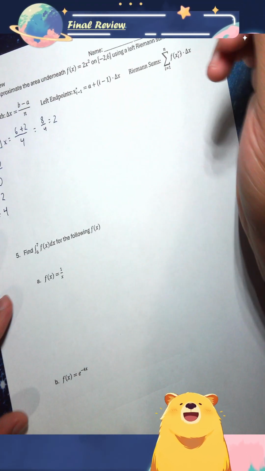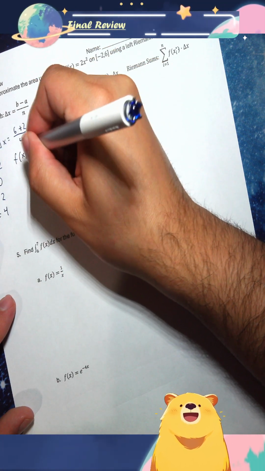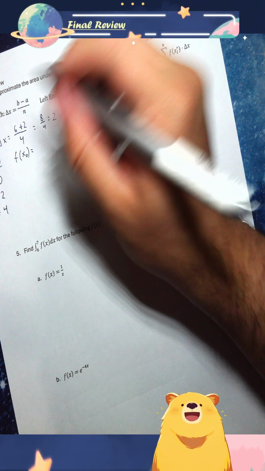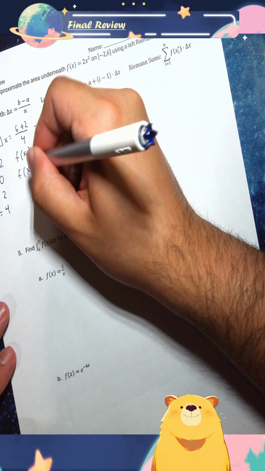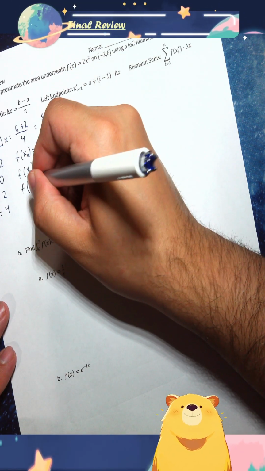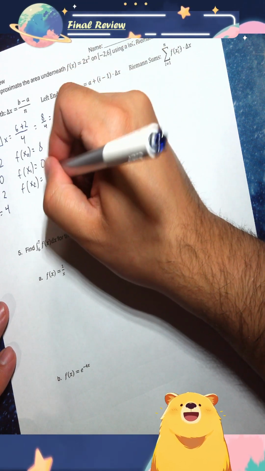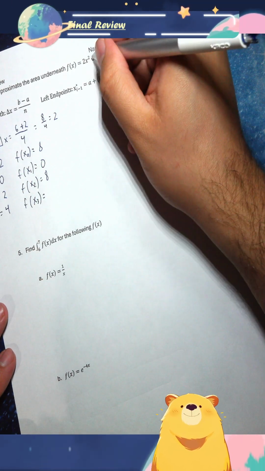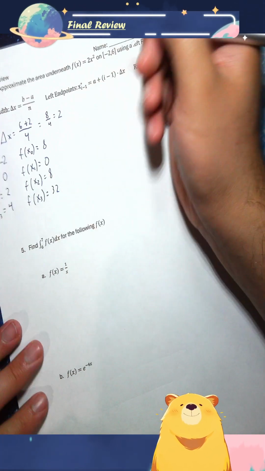F of x0, which is just 2 times -2 squared, which is 4, so 8. F of x1 is just 0, makes the whole thing 0. F of x2, it's going to have a similar effect here, where that's also 8. And f of x3, 16 times 2 is 32.